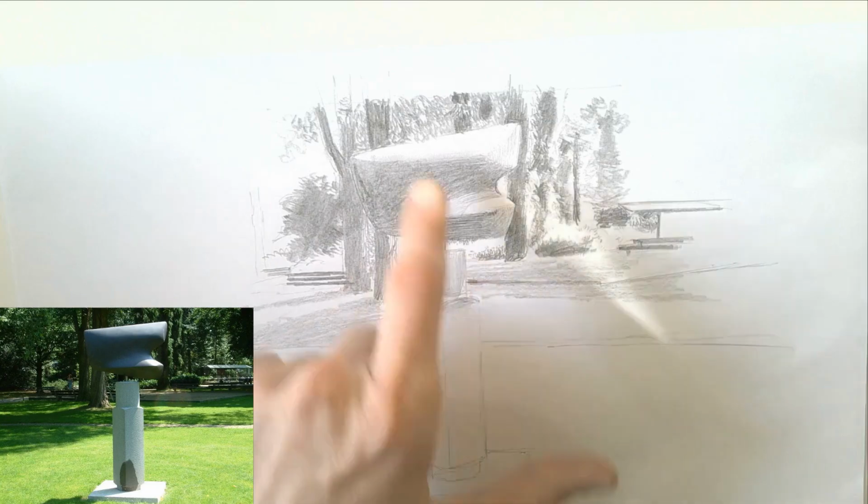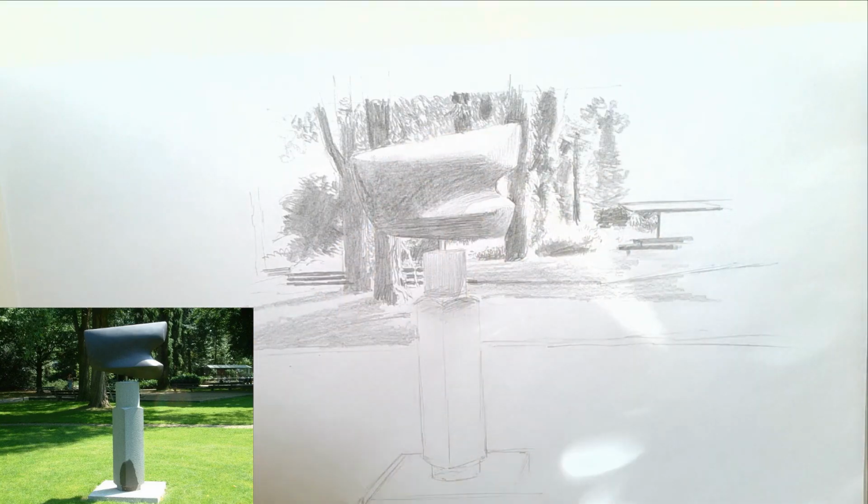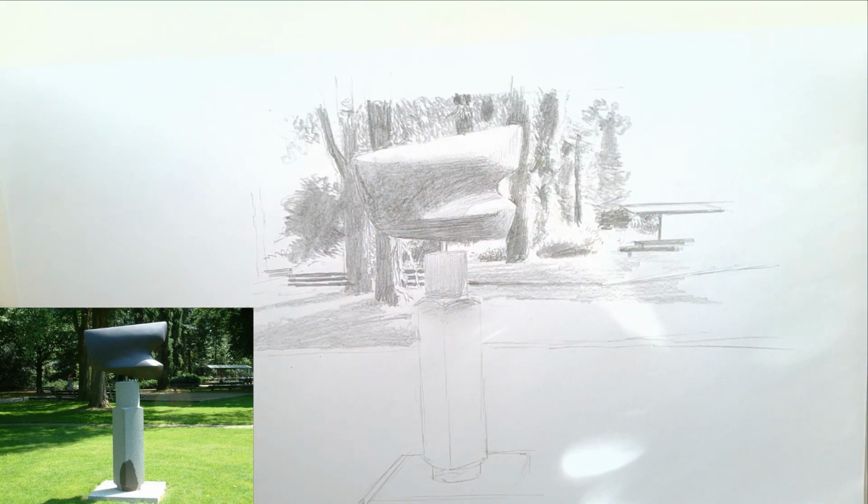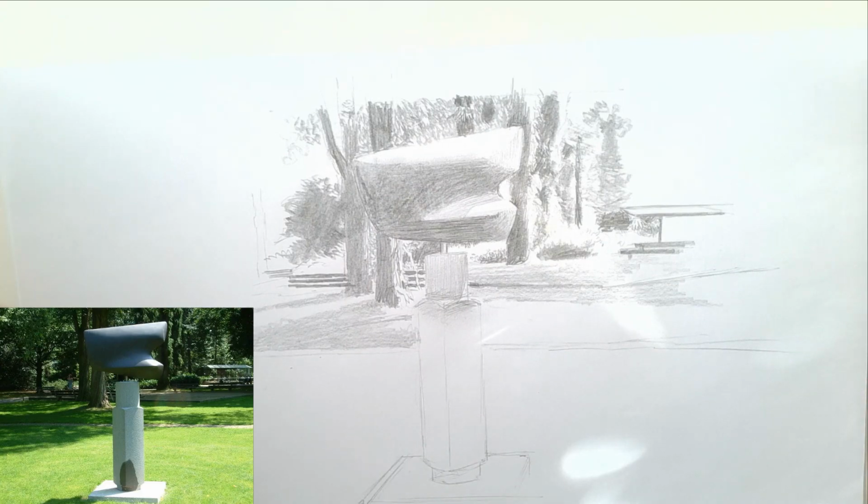At least I got a fun subject. I mean, I like this sculpture. I like the shape of it there. It looks kind of like someone's peed on it because it's just wet down there on the bottom for no apparent reason. Sun hasn't hit it yet, so it doesn't dry it off.